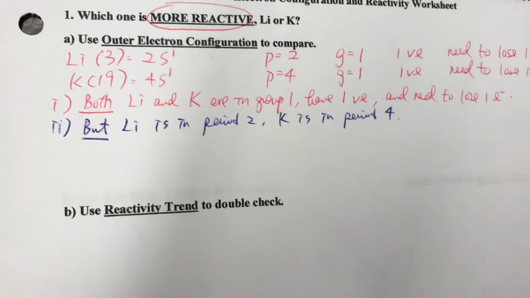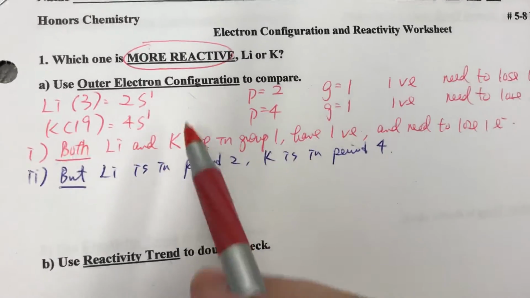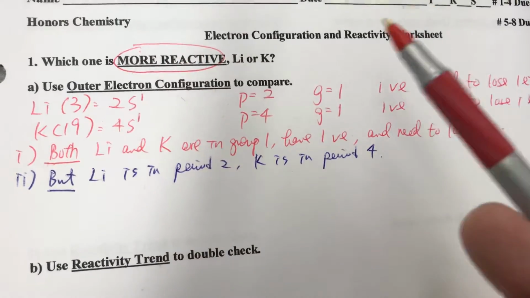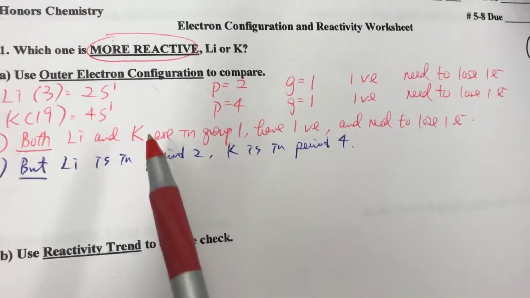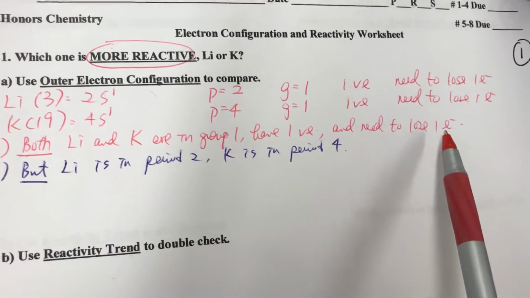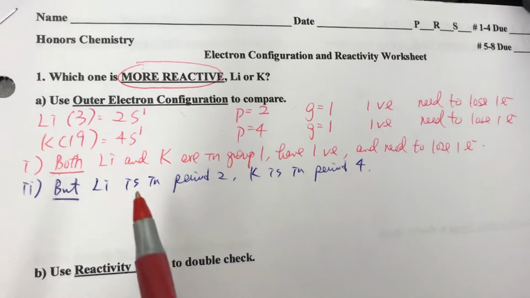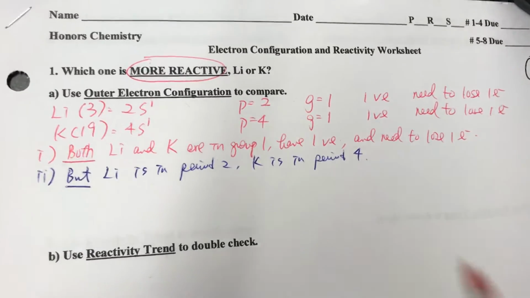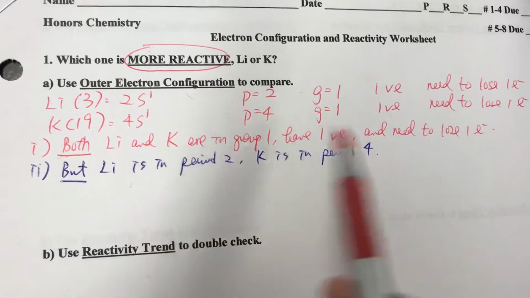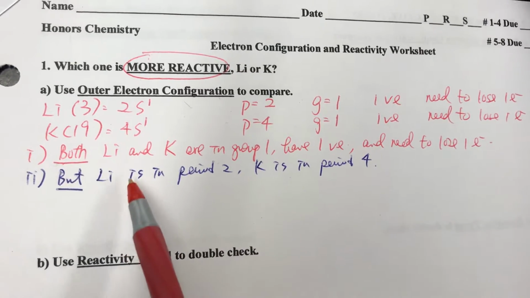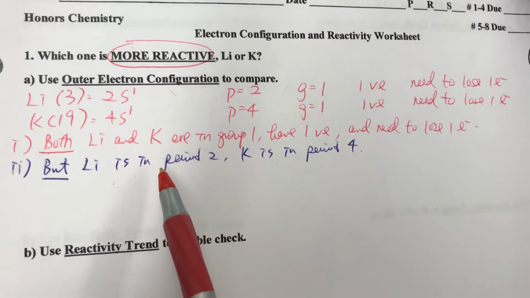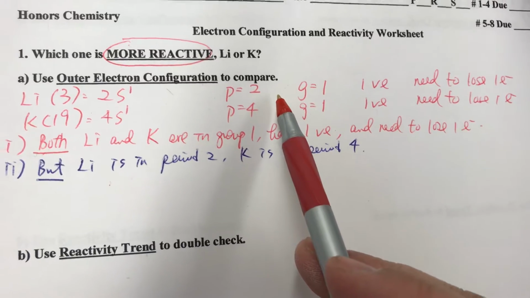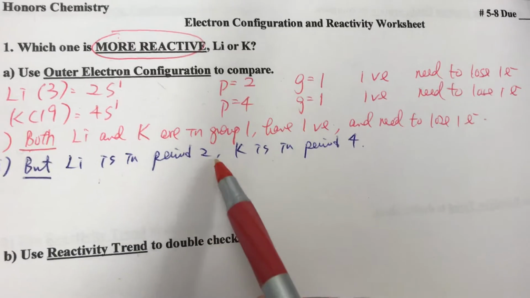And then you want to ask yourself, because more reactive means I'm looking for what's easier. Easier to do what? Easier to lose electrons. Now which one is easier to lose electrons? In almost every class, some people say that Li is easier to lose electrons because Li is closer to the nucleus. But you want to think, yes, it's closer to the nucleus because it's period 2. Now you're closer to the nucleus.